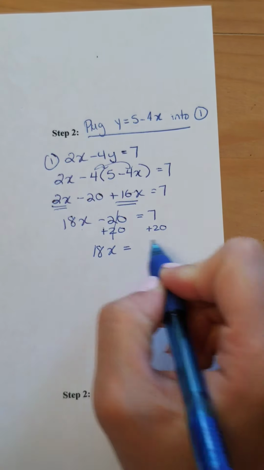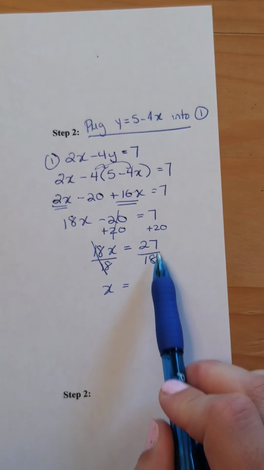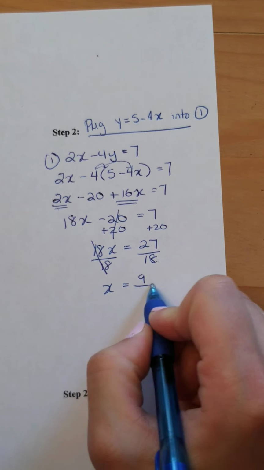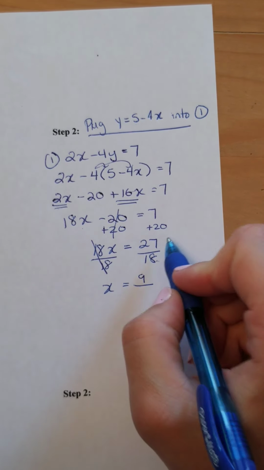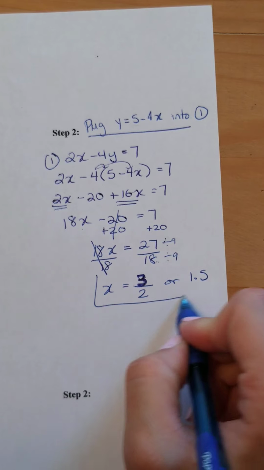Okay, I'm not quite done. I have to divide off that 18 so that x is totally by itself. But just be careful here, because 27 over 18 doesn't divide nicely. But let's check if we can reduce it. Oh, sorry. I can divide a 9 out from each one. If I divide a 9 out from each one, I get a 3 at the top and then a 2 at the bottom. Or 3 divided by 2 is 1.5. Okay, so either one is fine.